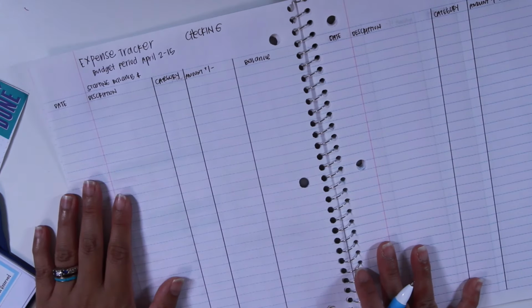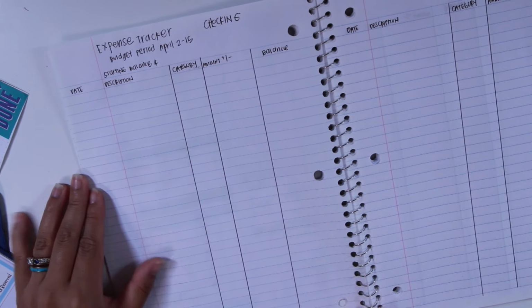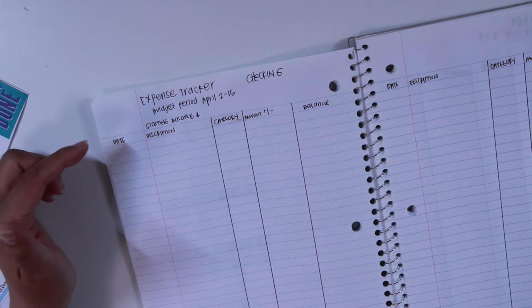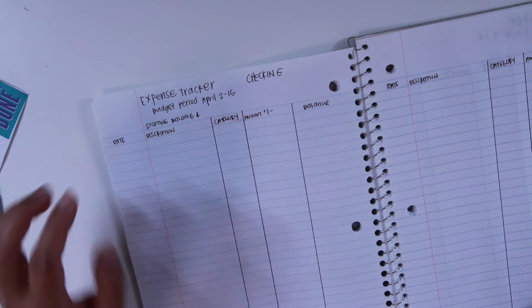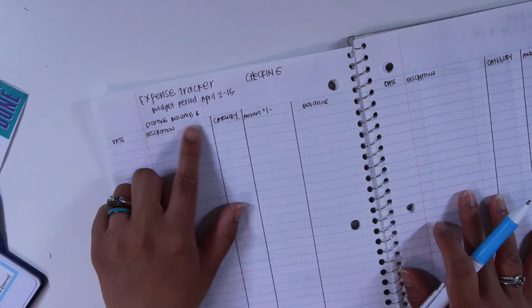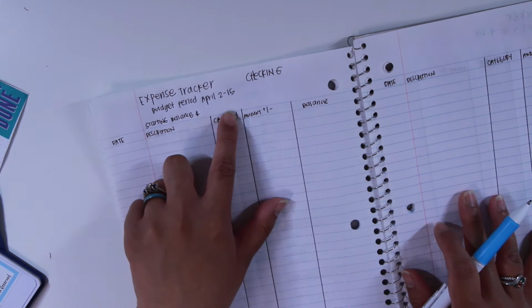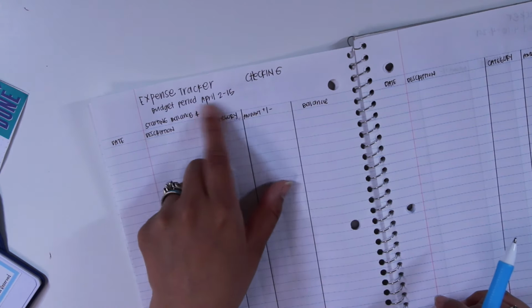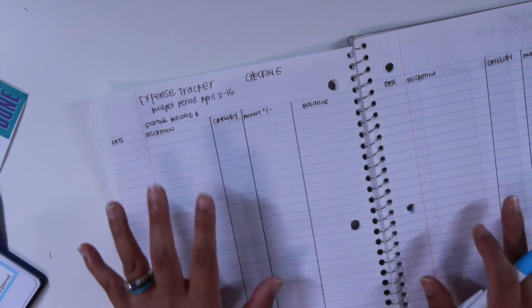I went ahead and just added the expense trackers on here because I didn't want to just leave it blank, and I wanted to show you how I have it set up. For the expense trackers, I'm going to have 2 pages. That's for the first paycheck budget, and this one's for the budget period April 2nd to the 15th. We get paid on the 2nd, and the next paycheck we get is on the 16th. So this is a 14-day expense tracker.